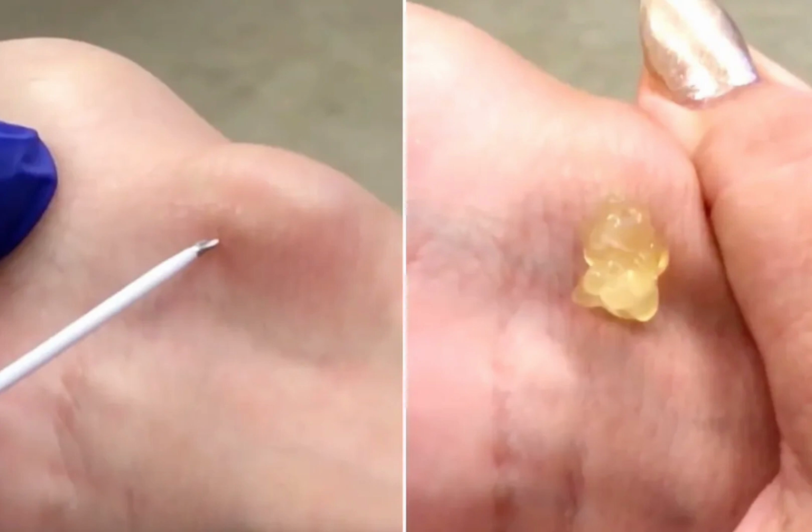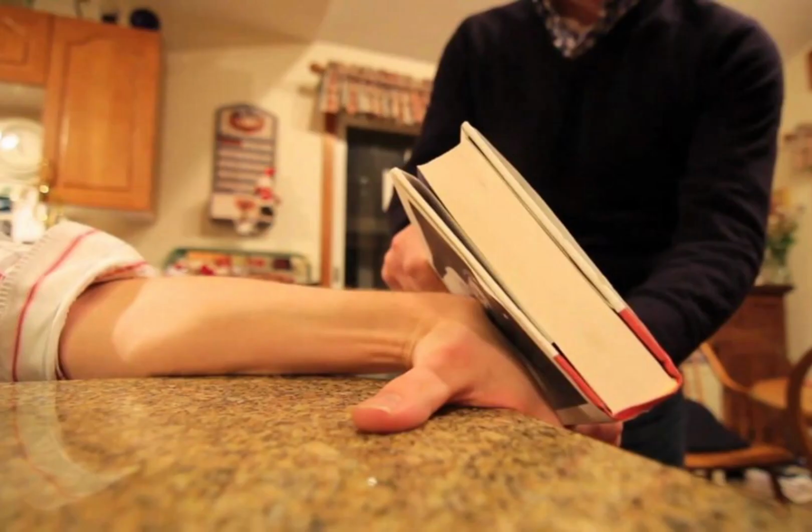Although tempting, it's not recommended to stick sharp objects into it or hit it with a holy Bible. These treatments not only cause significant pain, but also carry a high risk of injury to tendons, vessels, and infection.